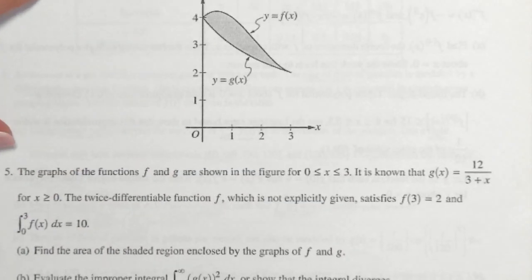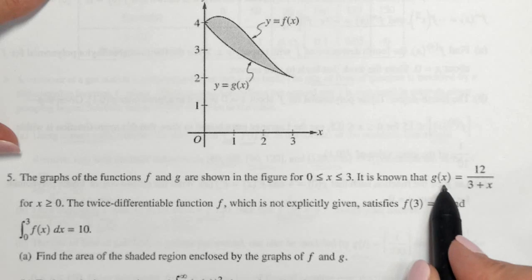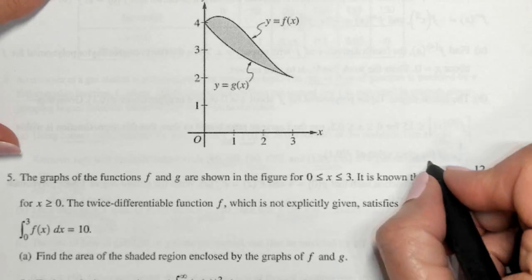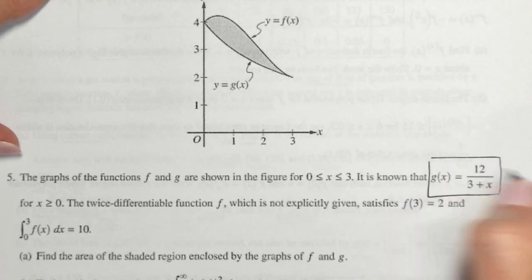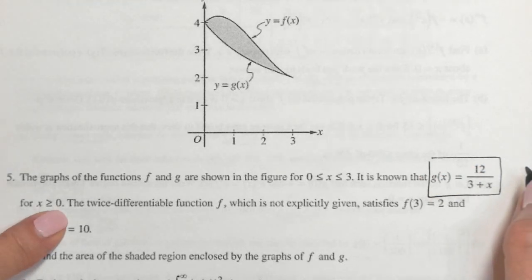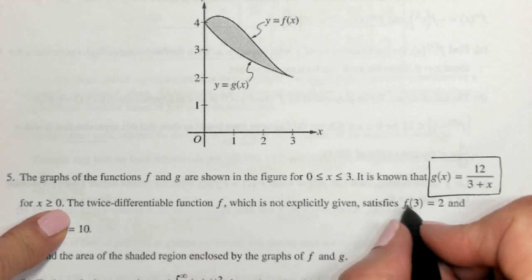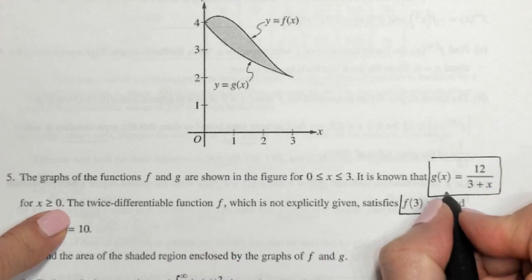Okay, the graphs of the functions f and g are shown in the figure from 0 to 3. It is known that g of x is this function, for x greater than or equal to 0. The twice differentiable function f is not given to us, but it satisfies f of 3 is 2.